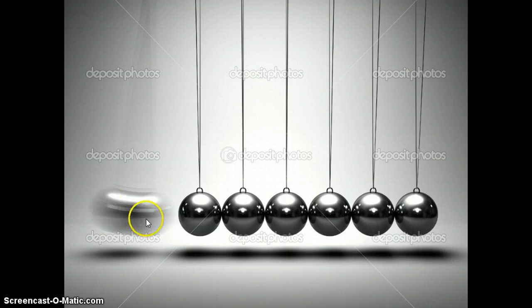And it's just like this ball right here. When you raise the ball, you give it EG, that's energy stored in gravity. Then when you let it go, all the energy is released into kinetic energy. When it hits the ball, it all transfers into the last ball that hits, and then you get another rise. That's how most of the car moves.